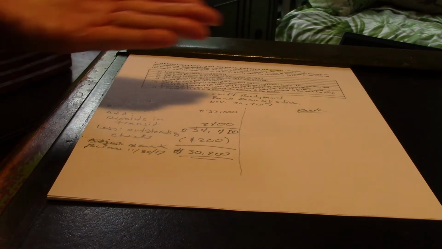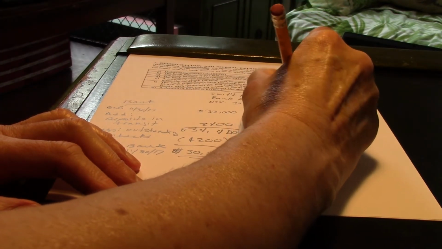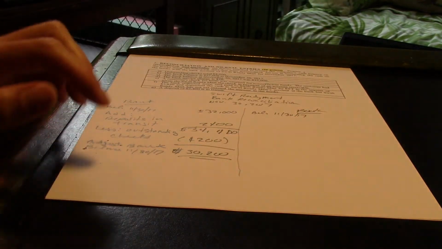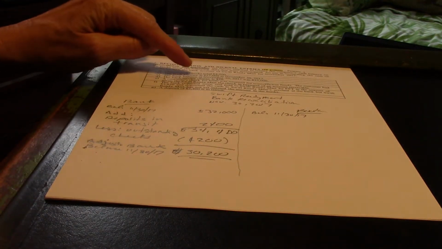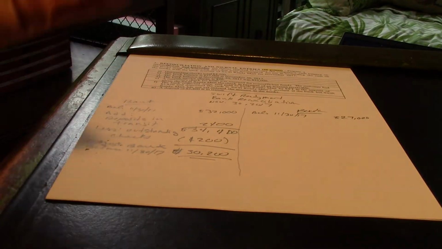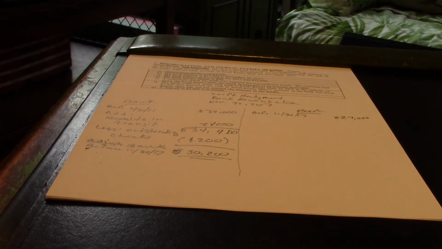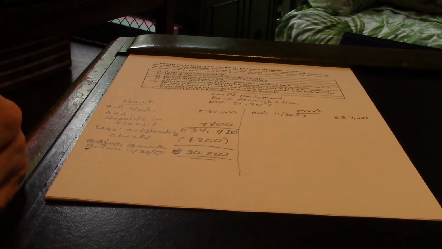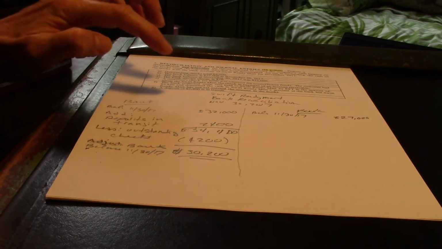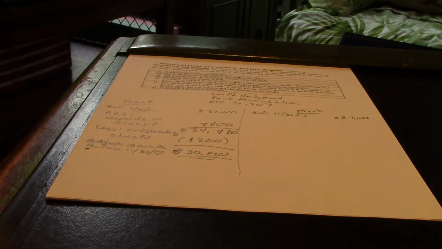So on the book side, just like with the bank, you start with the balance. The book balance, it tells you right here, book balance 27,000. All right, now I'm not promising you your test will be in the same order, but the book balance will be listed there. Now you find anything you add, so anything that increased cash that the books don't already know about.